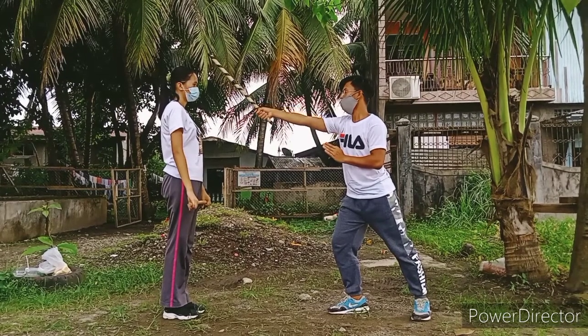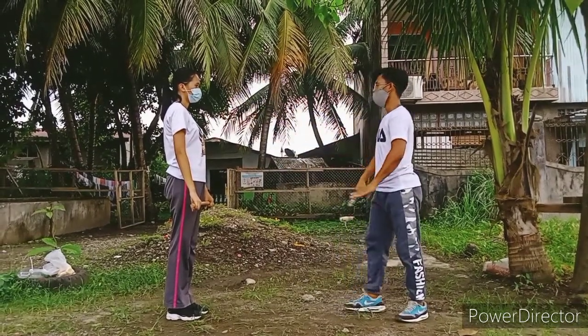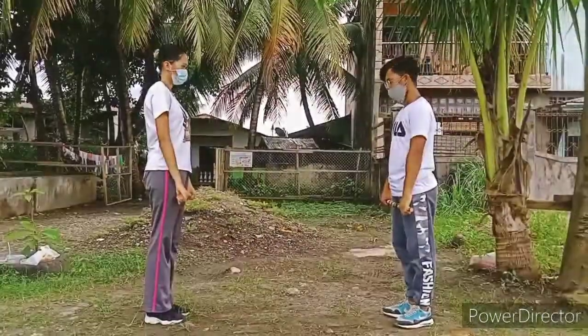In a continuous movement, draw your right arm back like in forward stance. Then prepare for a courtesy.